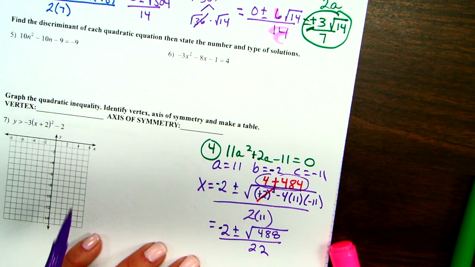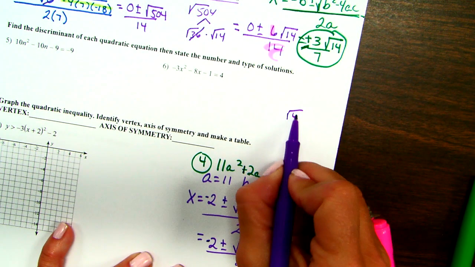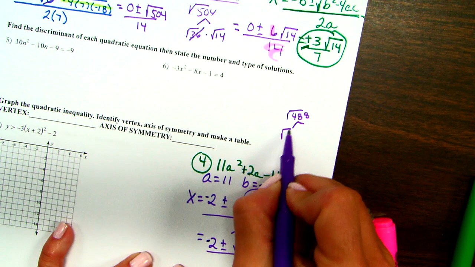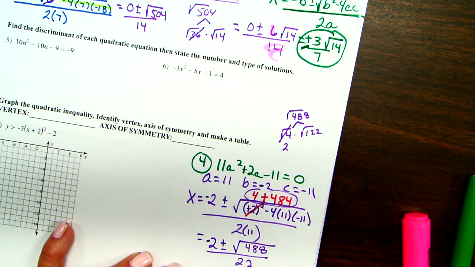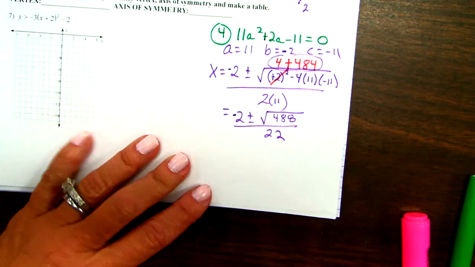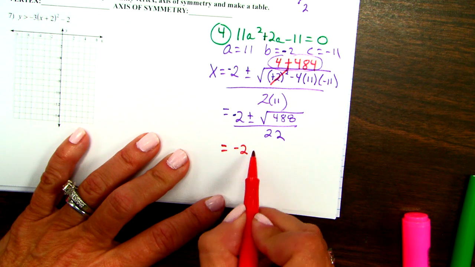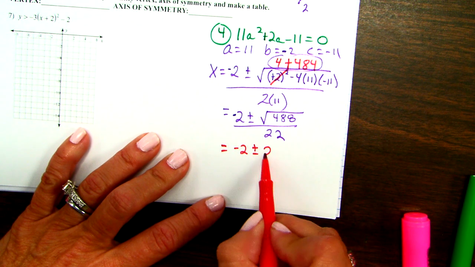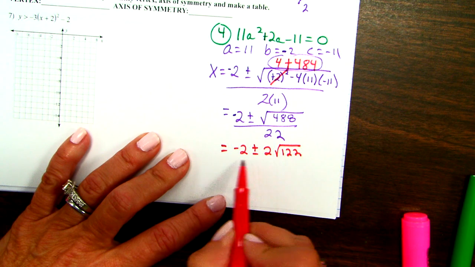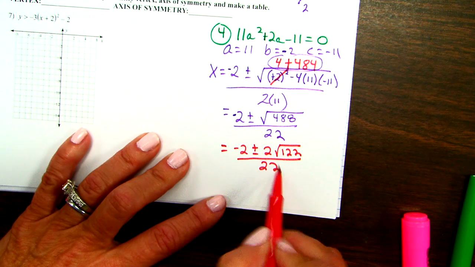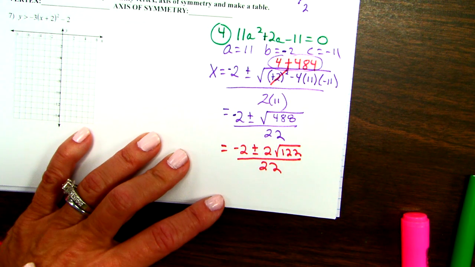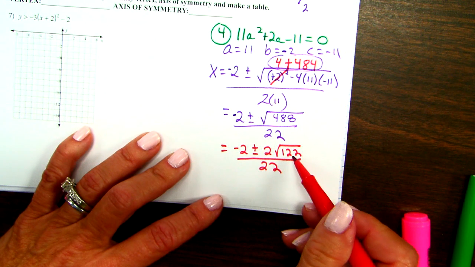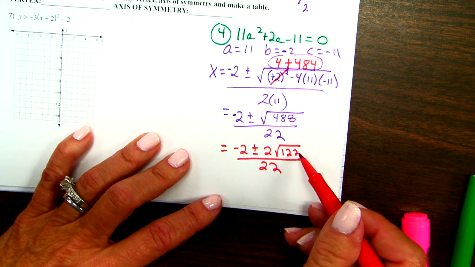All right, so 488, as we just said, is the square root of 4 times the square root of 122, right? So the 4 becomes a 2. Okay, so we get negative 2 plus or minus 2 square roots of 122 over 22. All right, we just verified that 122 can't be simplified anymore. You can try it. You can keep dividing it by 4, by 9, 16, 25, 36, all your perfect squares. It's not going to happen.